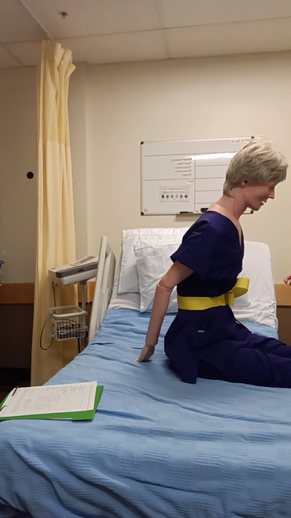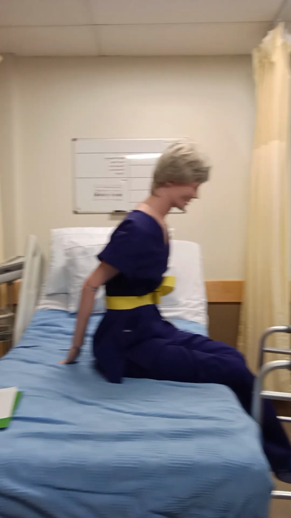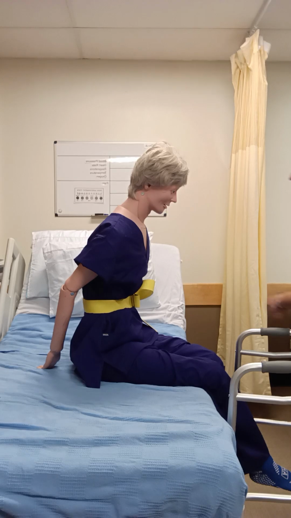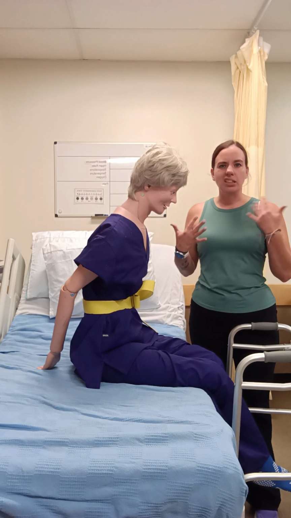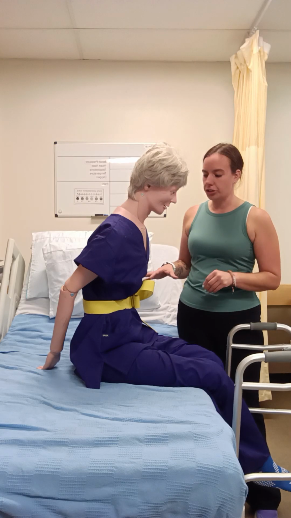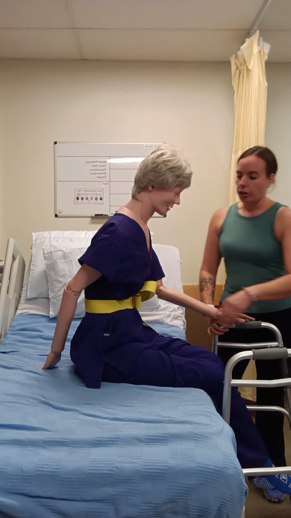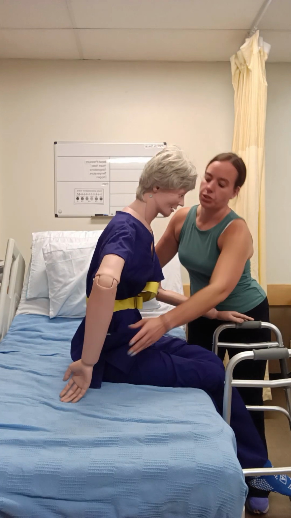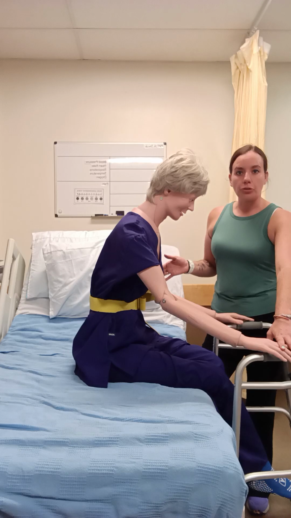Anytime Miss Sandra's moving, so this one is with a walker, it's hard to see, I know. Anytime we're moving them around, we're going to go at their pace. If she gets here and she needs to stop for a minute because she's lightheaded or anything like that, that's fine. You're just going to allow her to do that. And then you're going to grab her hand. Go ahead and grab your walker, Miss Sandra. You're doing such a great job. Let me know if you need anything.